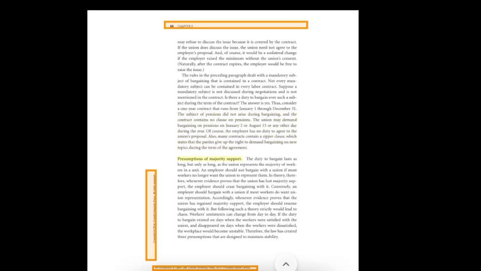Presumptions of majority support. The duty to bargain lasts as long, but only as long, as the union represents the majority of workers in a unit. An employer should not bargain with a union if most workers no longer want the union to represent them. In theory, therefore, whenever evidence proves that the union has lost majority support, the employer should cease bargaining with it. Conversely, an employer should bargain with a union if most workers do want union representation. Accordingly, whenever evidence proves that the union has regained majority support, the employer should resume bargaining with it. But following such a theory strictly would lead to chaos.